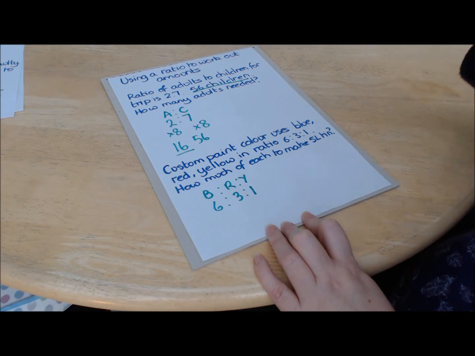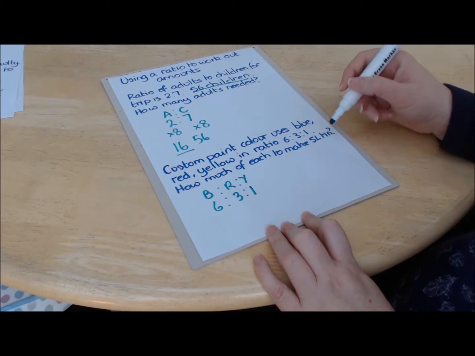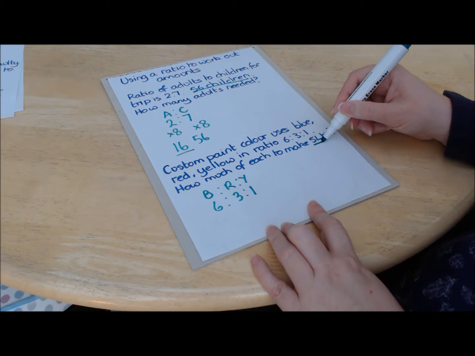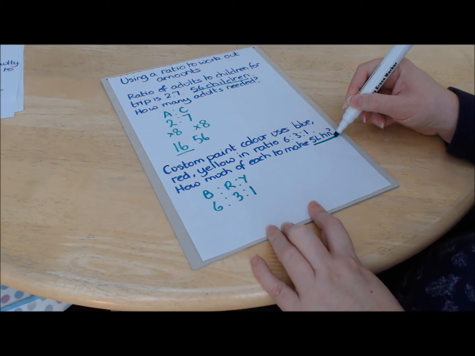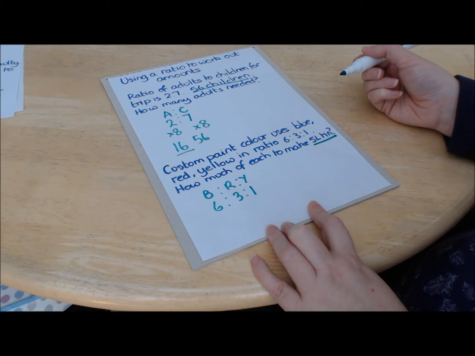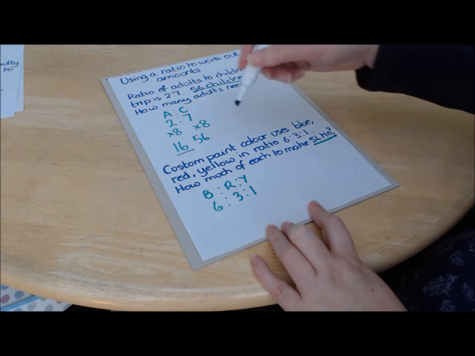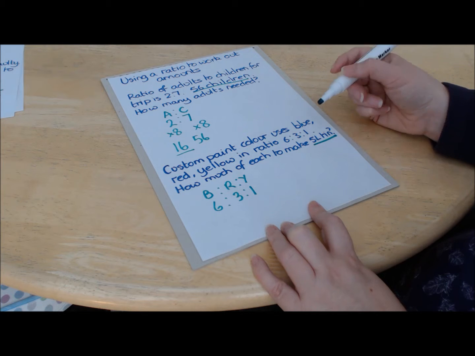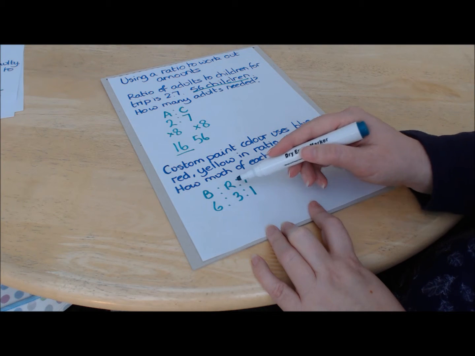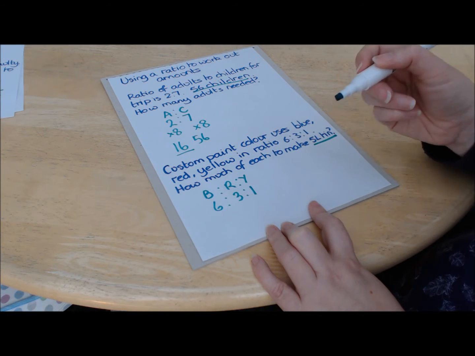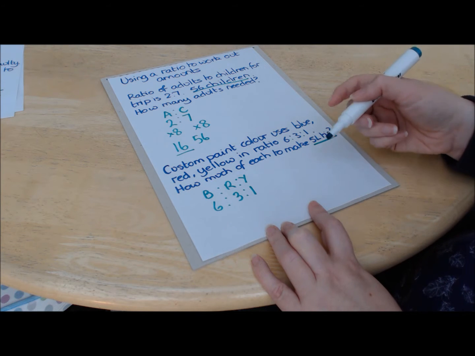Now, the next step is to find the spare bit of information, which this time is the 5-litre tin. And we've got to figure out where that matches to. Now this is the tin of the new paint colour. So it's not blue, it's not red, it's not yellow, it's what you get when you mix them all together.